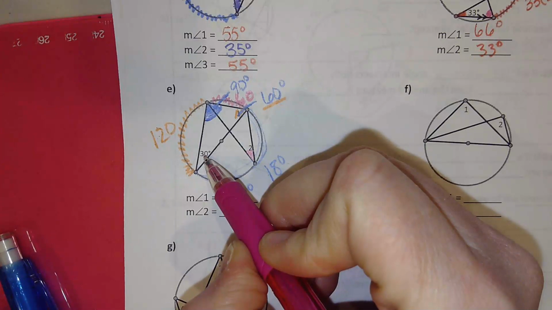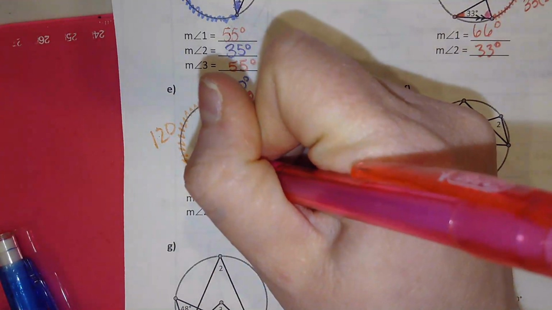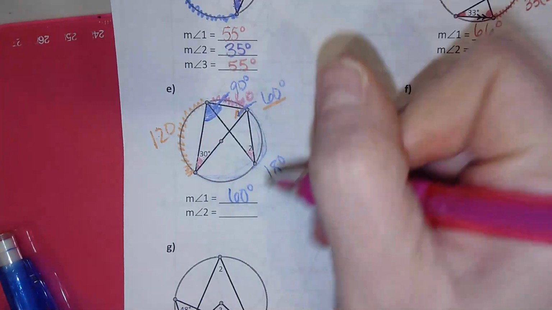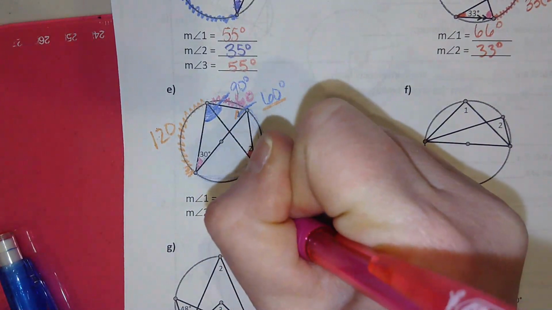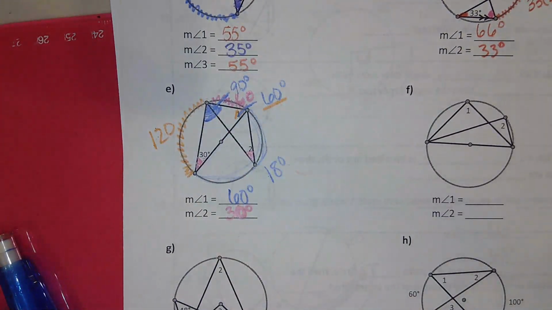I could have just taken 30 and doubled it and been done a lot quicker, or seen that these two angles intercept the same arc, so their measurements are the same, and so this is 30 degrees, which would have been a lot quicker. But there are many ways that you can solve these problems, which is really cool.